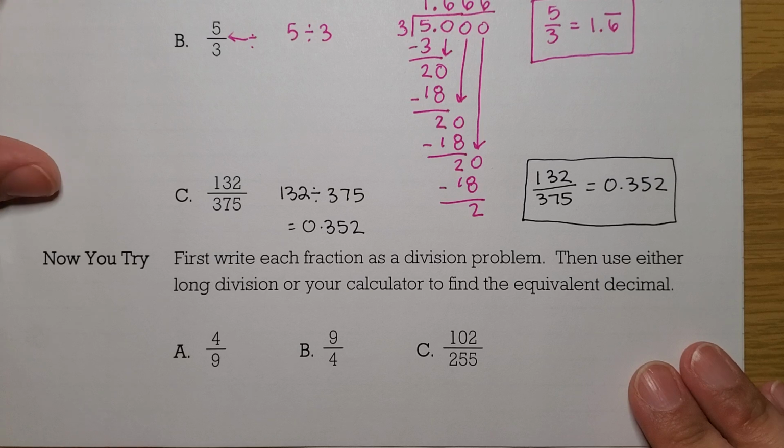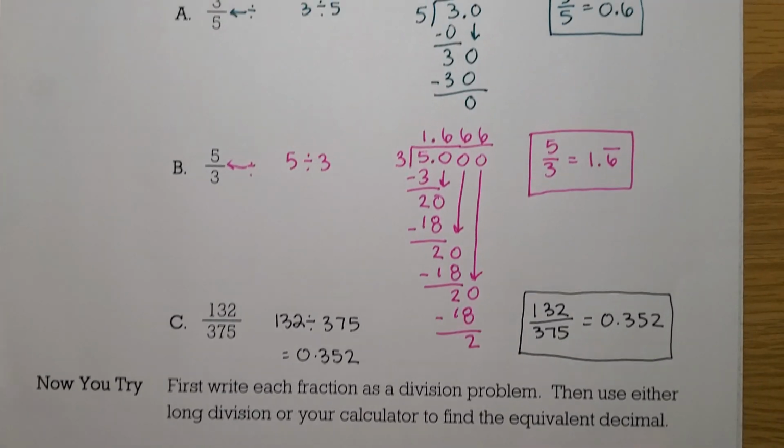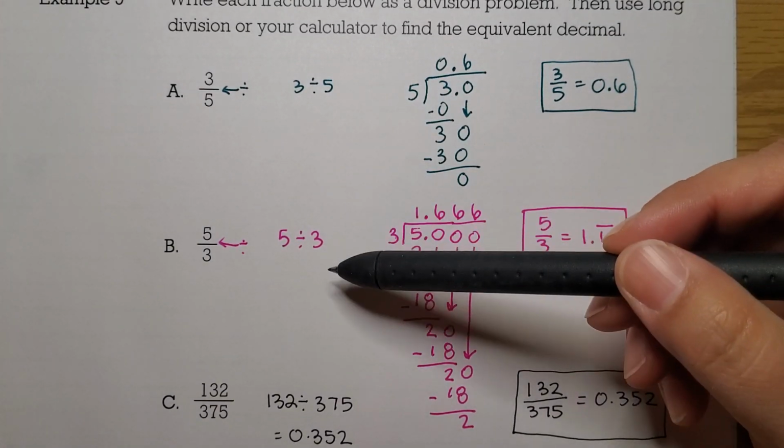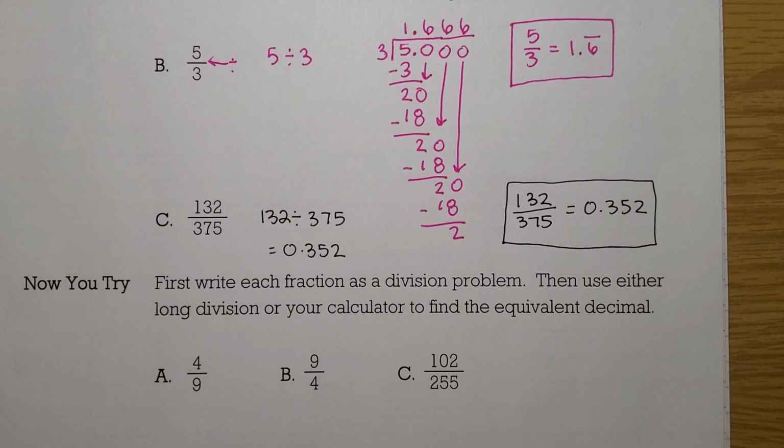I've got a few problems here that you can try on your own. Write each of these fractions as a division problem first. That's what we did as our first step here. And then you can use either long division or your calculator to find the decimal equivalent.